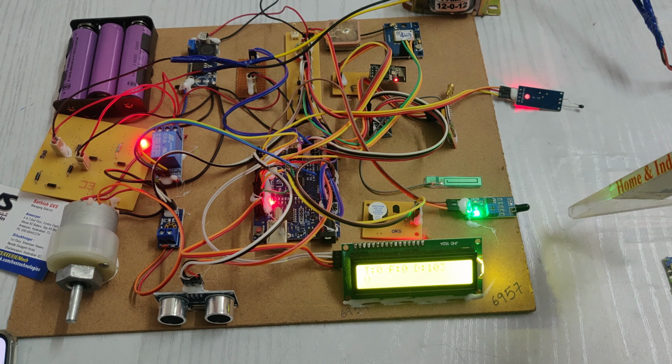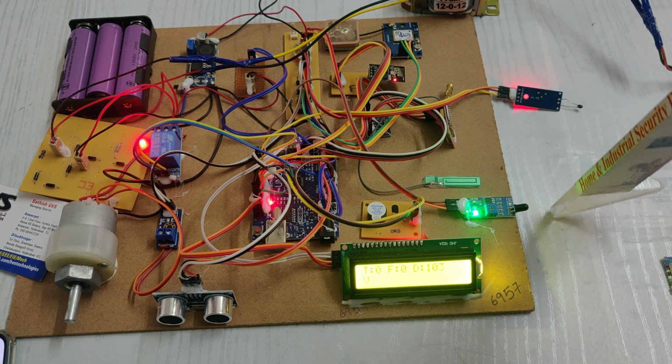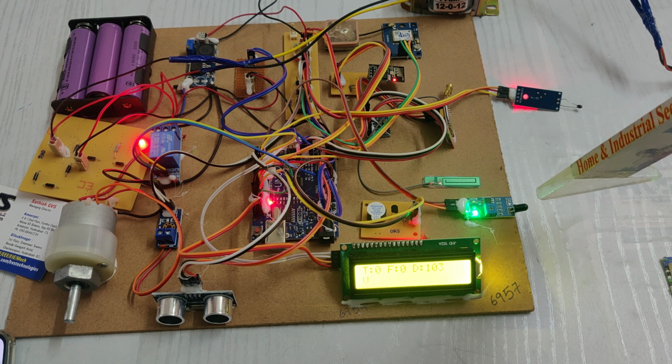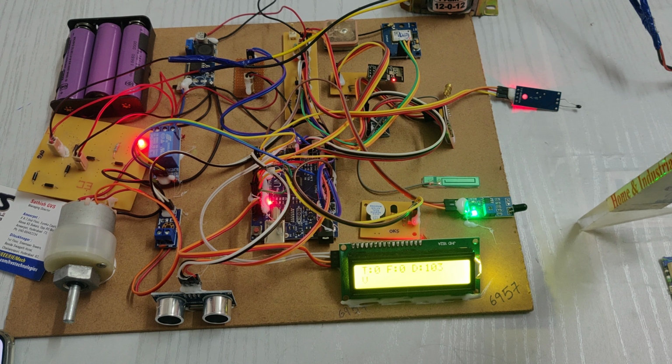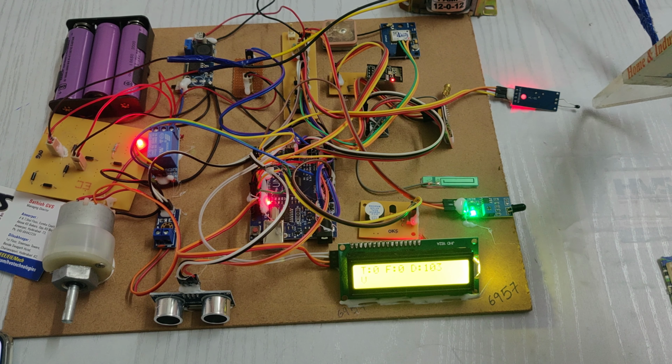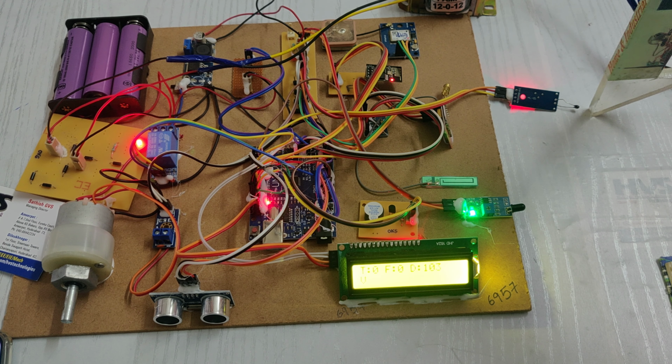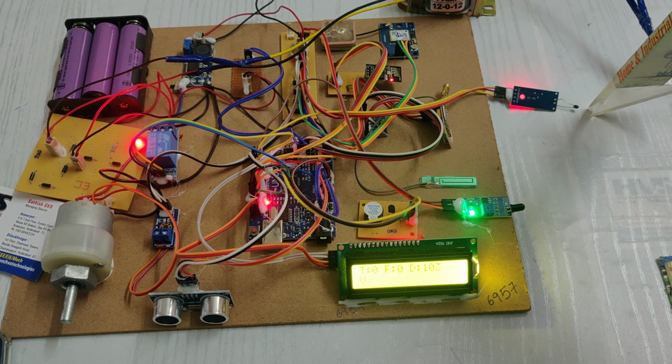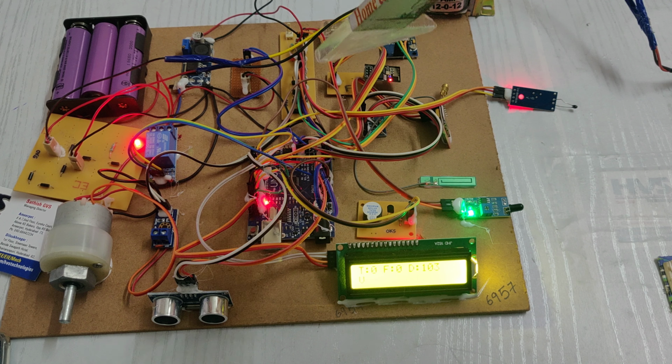Coming to the second sensor, this is the flame sensor, which is used to detect fire accidents. In case a flame is detected, you get an alarm through the buzzer. And this is the temperature sensor, which detects high temperature levels and then indicates through the alarming system.